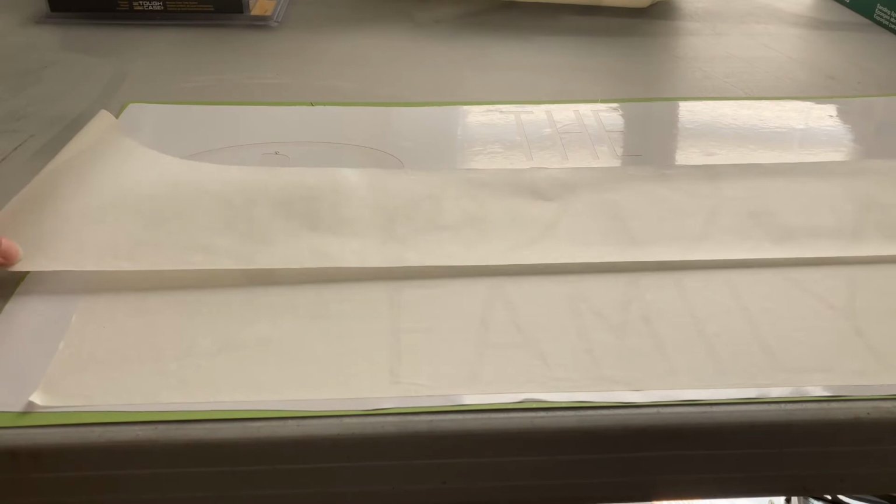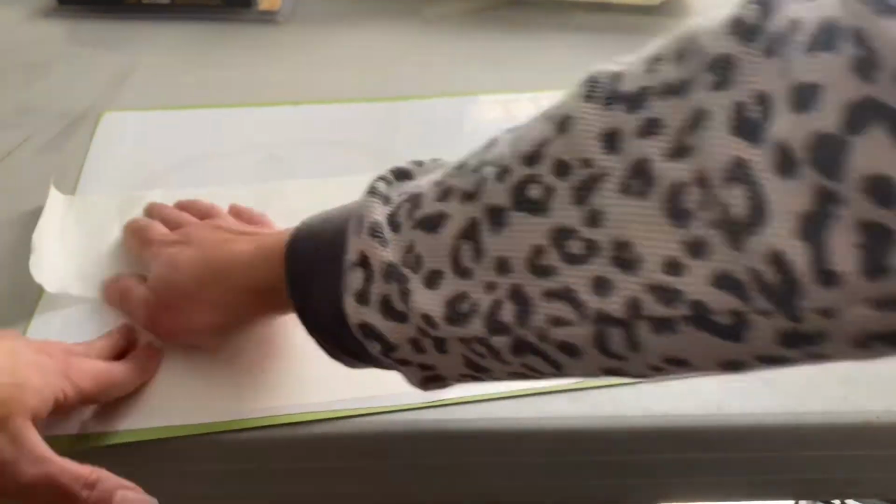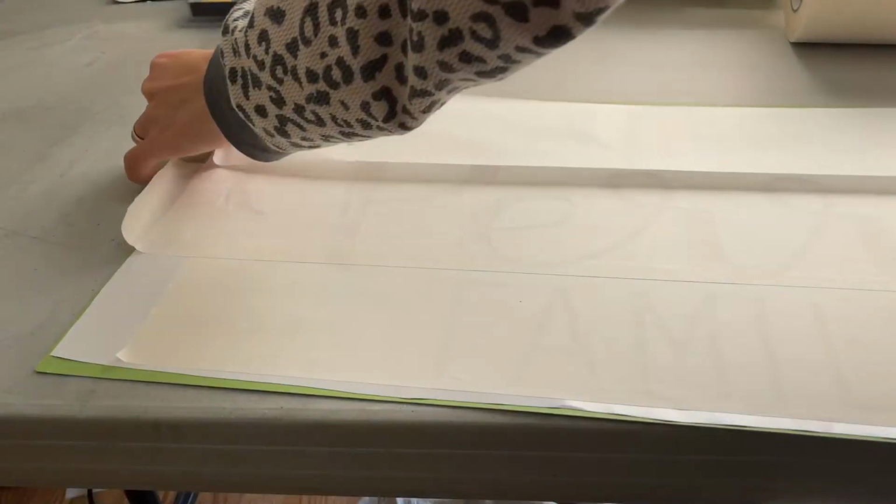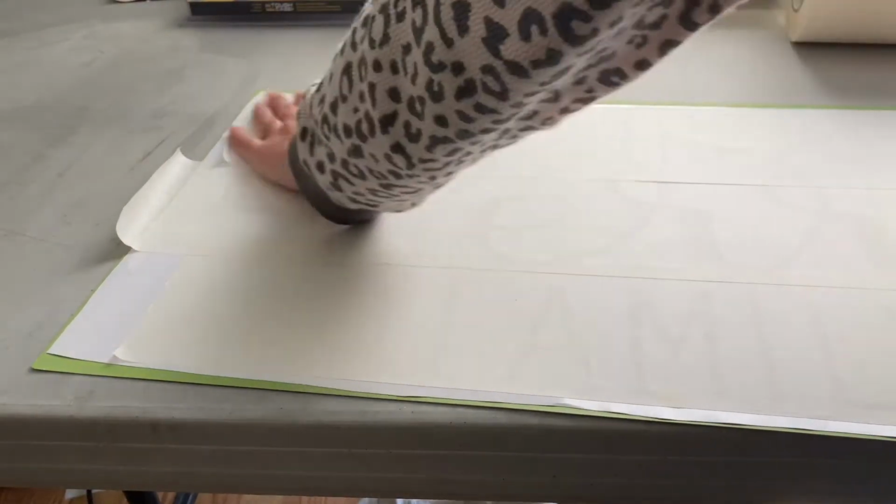I like to layer this transfer tape, so I will lay one layer over top about an inch of the other one. And it usually takes about 3 sheets for a stencil of this size.